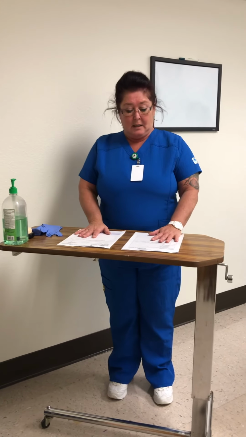My name is Tiffany, and I'm going to be demonstrating IM and ID injections. First, I have checked my lab values for the patient. I have obtained my doctor's orders as well as my MAR. So the first thing I need to do is compare the two for discrepancies.